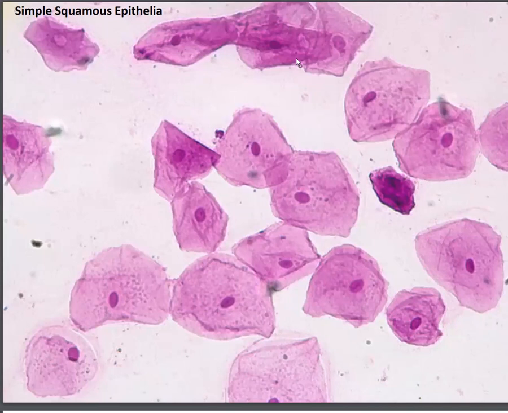So again, if you see fried eggs, that clues you in that this is simple squamous epithelium. The big tissue category is epithelial, and the specific tissue name is simple squamous epithelium.